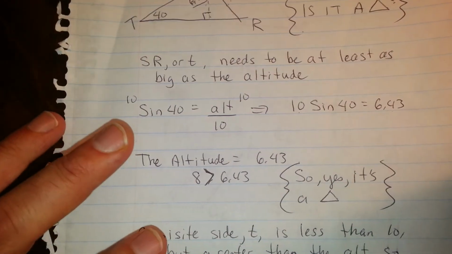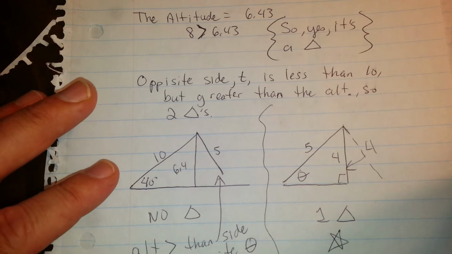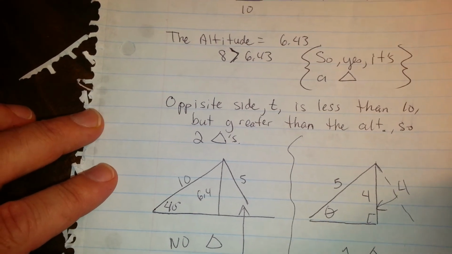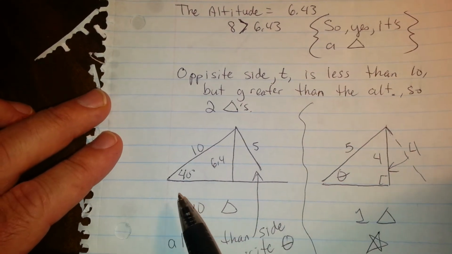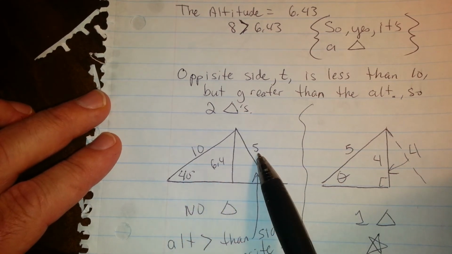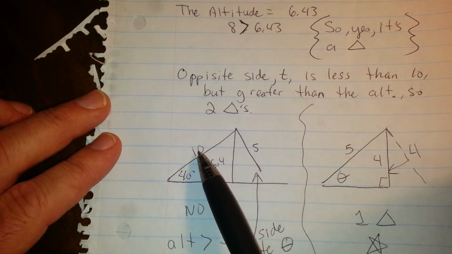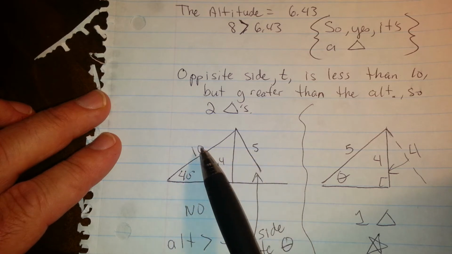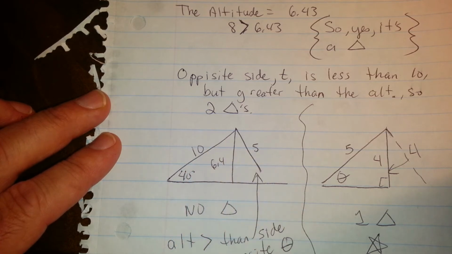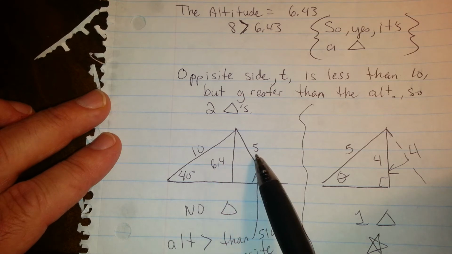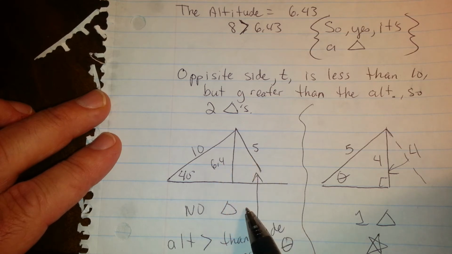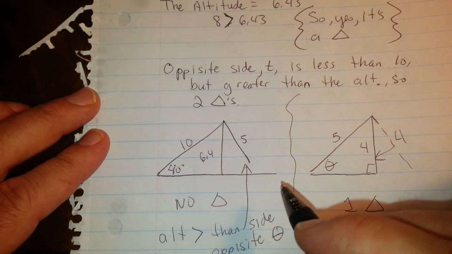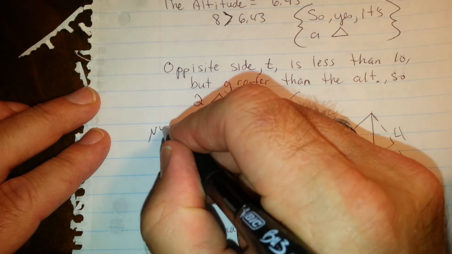All right, let's talk about what we did yesterday with the two triangles. The first one, oh, I'm sorry, let me continue with the altitude. Notice, if I gave you a triangle that was 40 degrees, had an opposite side of 5, and we still had that remaining side is 10. How I remember how I draw the triangles: angle, opposite side, remaining side, leave the base blank. Here's my altitude of 6.4. Notice if that side's 5, it's less than the altitude. No triangle. Okay? This would be a situation where you would say it's no triangle.